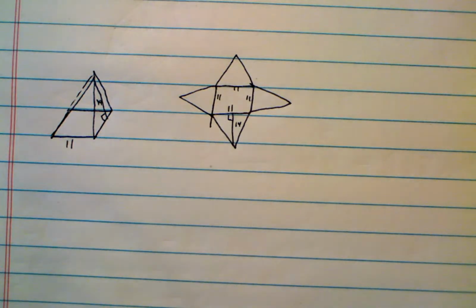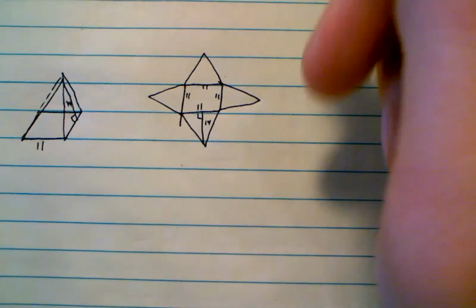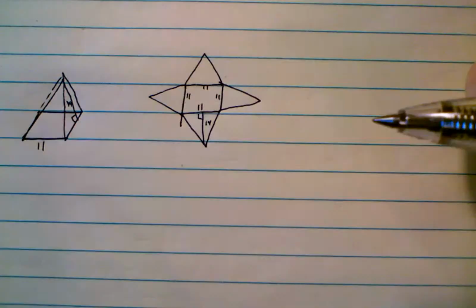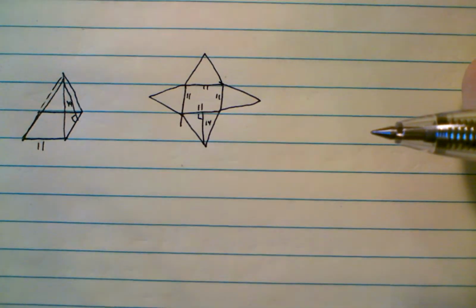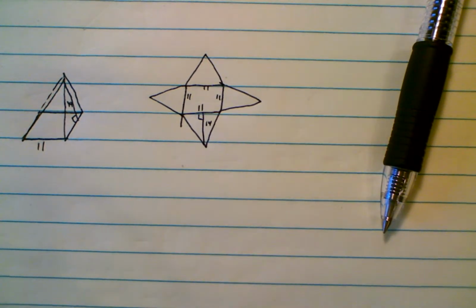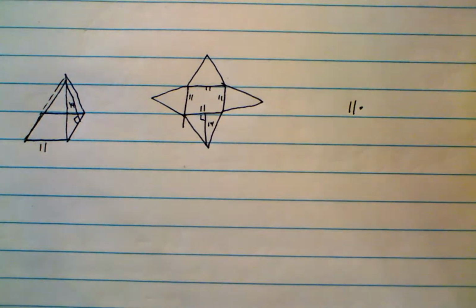Anybody? Oh, base times height divided by 2. Good. So we take the base times height divided by 2. So what is our base? Sorry, I keep bumping the camera. Base would be what? Good, 11. Okay, so our base is 11 times what's our height?